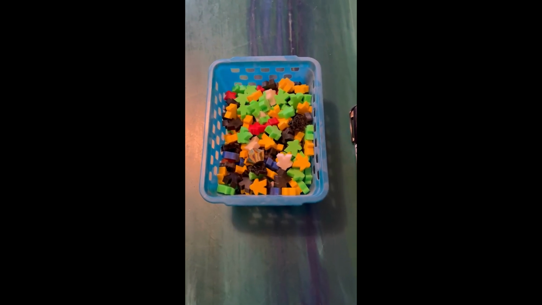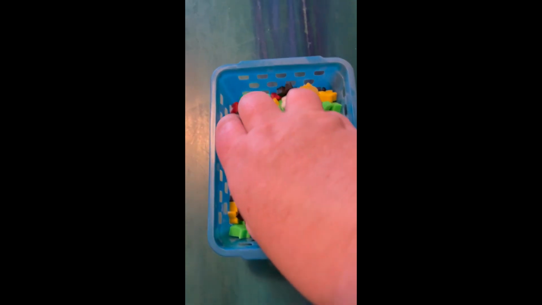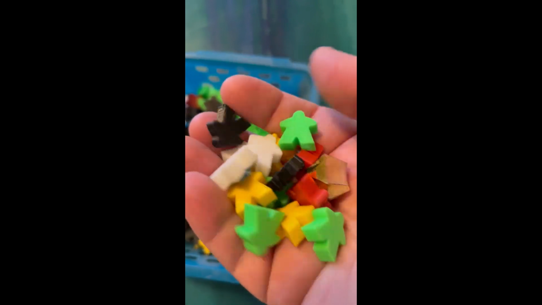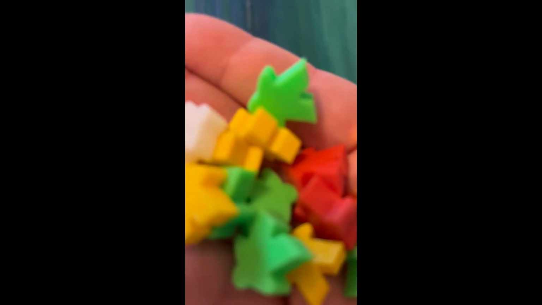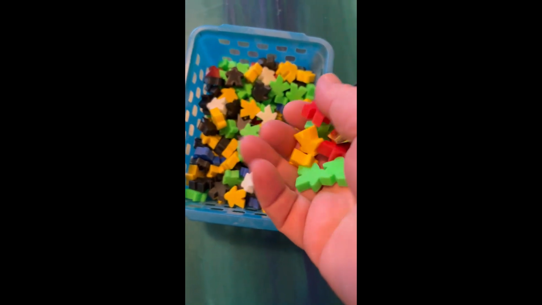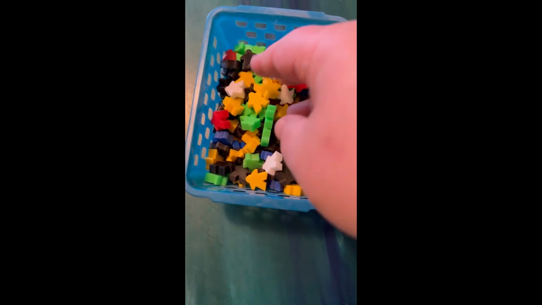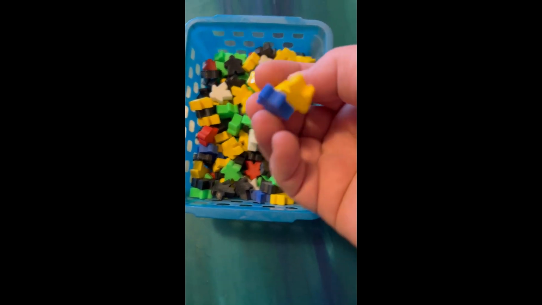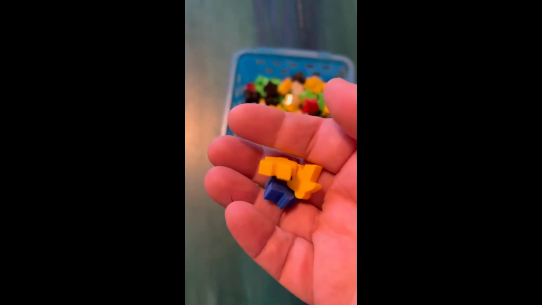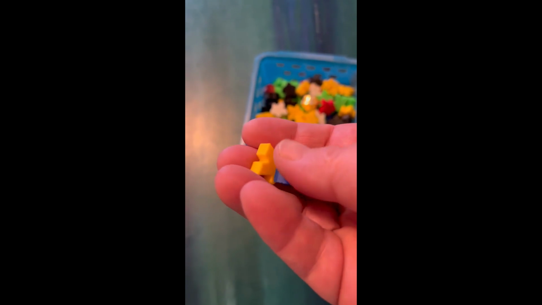So here's the rest of the video. My husband has a 3D printer and has printed a ton of meeples for me in our family's different colors. This was probably the trickiest part because they had to be exactly the right size for them to stay. You didn't want them too loose where they would fall out.